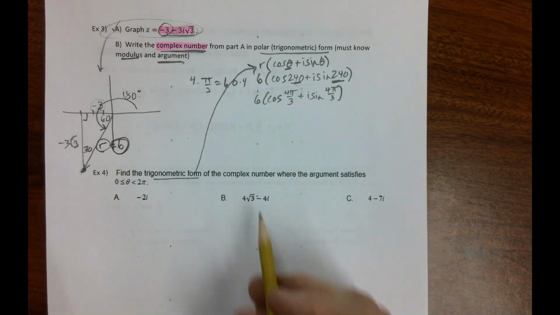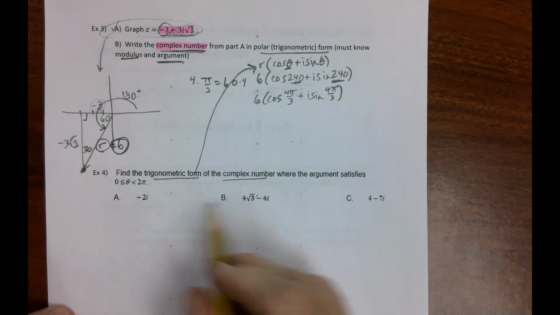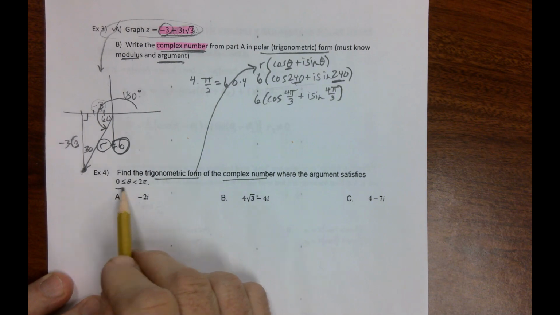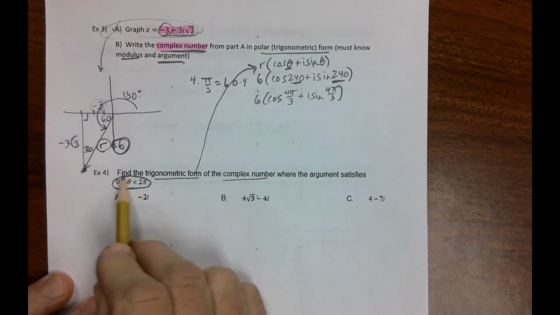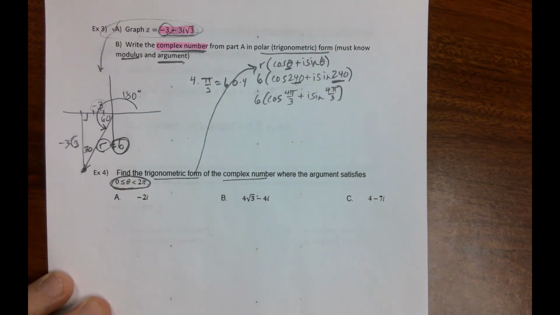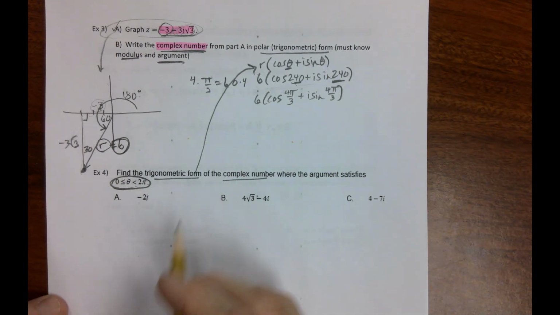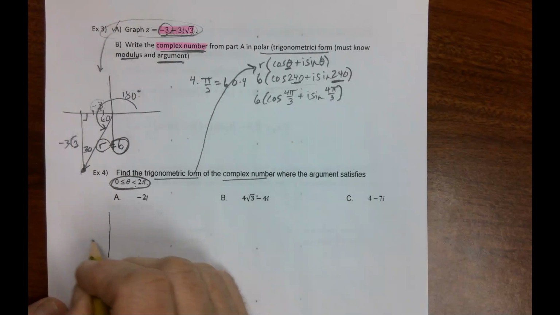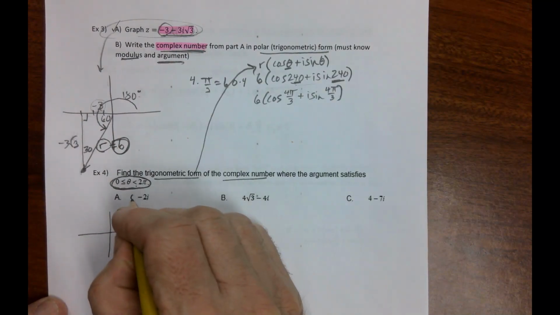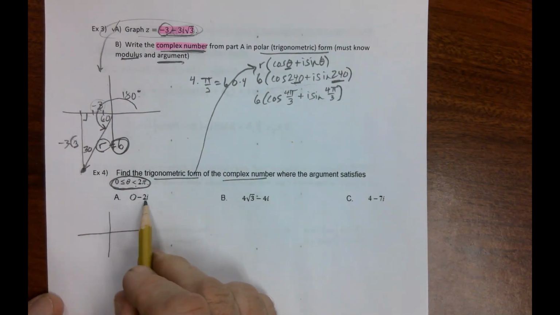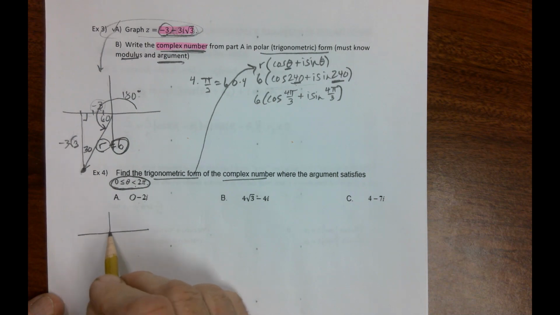And of the complex number where the argument satisfies, and notice this is putting limitations on it. So don't go anywhere between 0 and 360. That's what it's saying. And no negatives. So if I start with my drawing, this is the same thing as 0 minus 2i. That's just like this. 0, down 2.